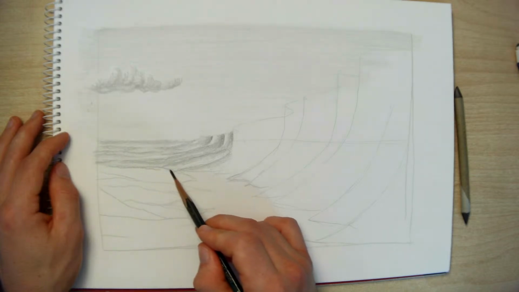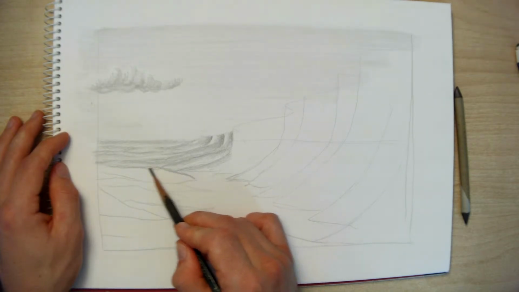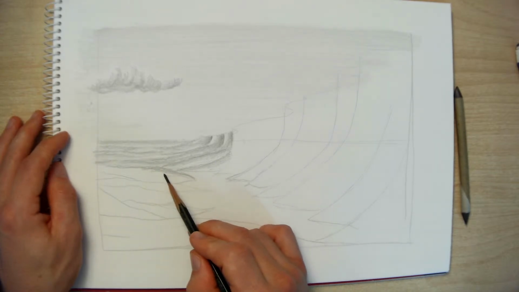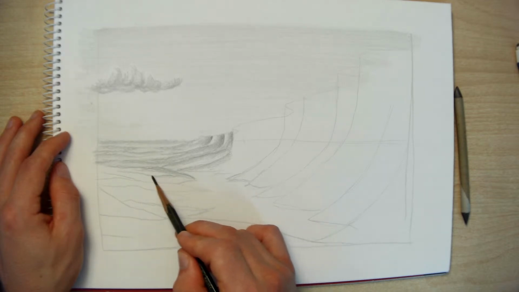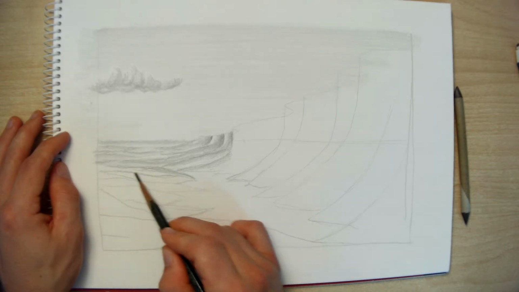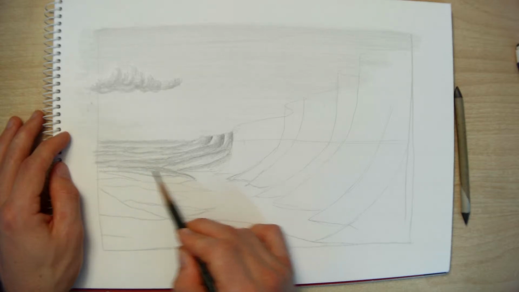Here's this area of the land coming in to the river. Maybe there's a little change in elevation right there.